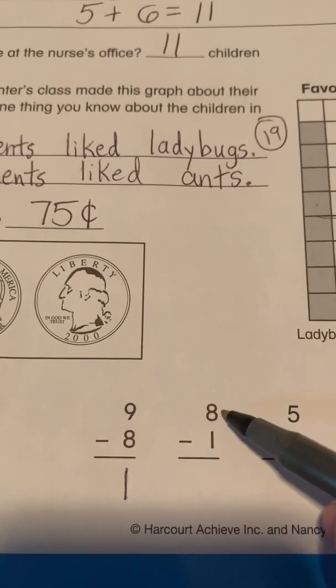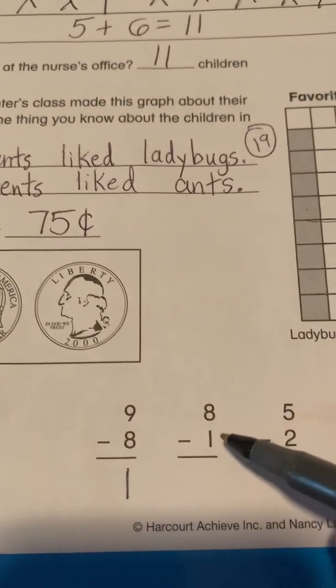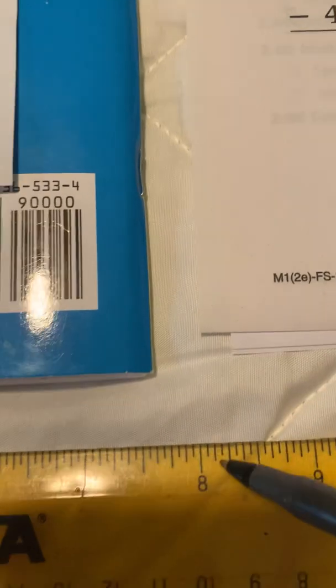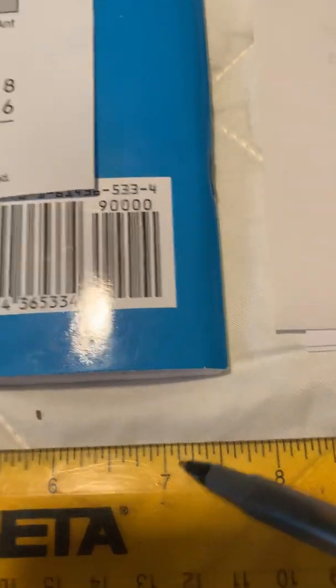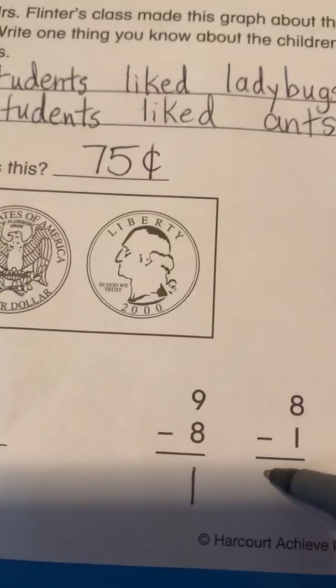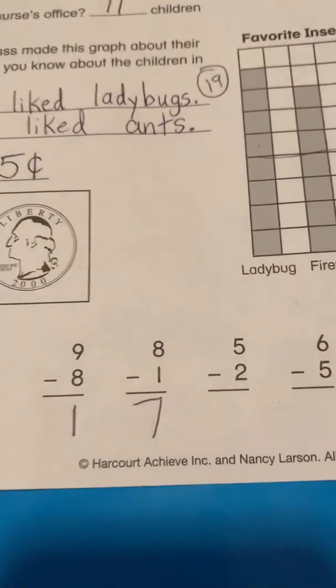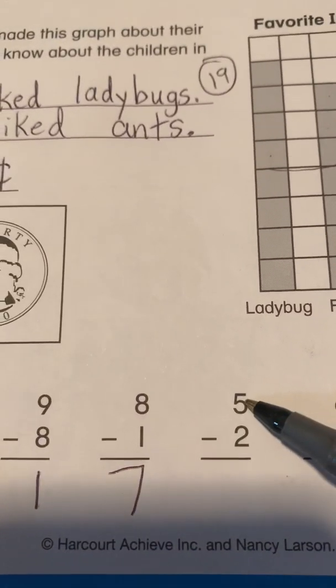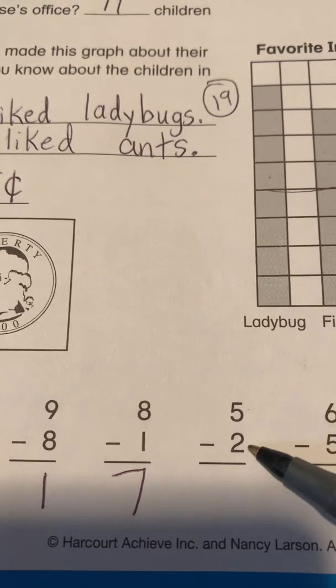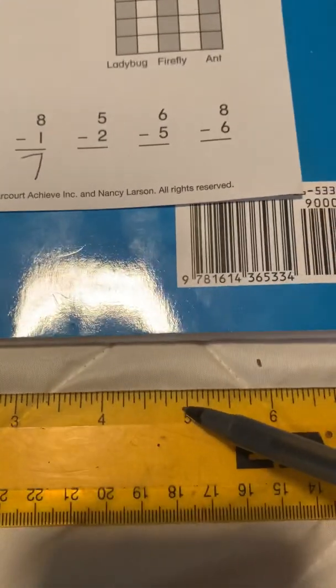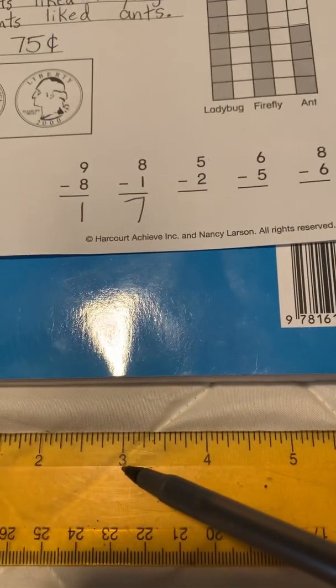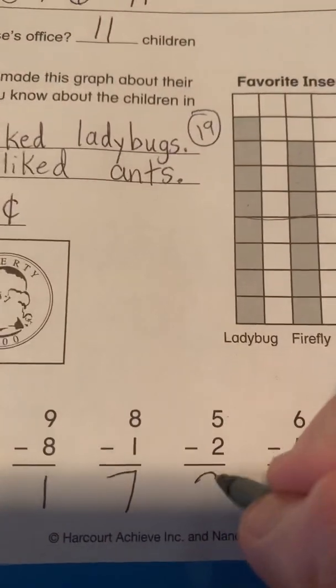This time I have 8 M&Ms and I only am going to eat 1. So I have 7 M&Ms left. Yummy. All right, let's talk about donuts. I'm hungry for donuts. I have 5 donuts and I eat 2 of them. I still have 3 donuts left.